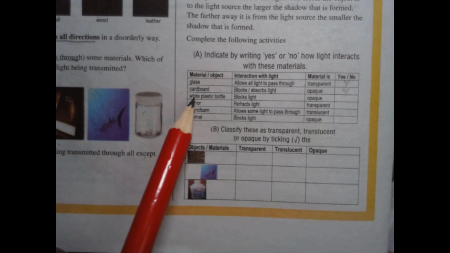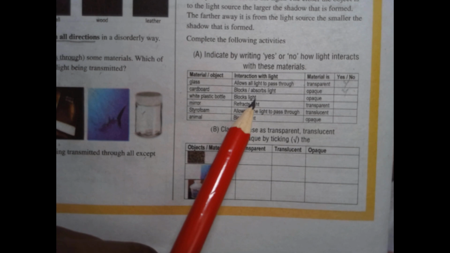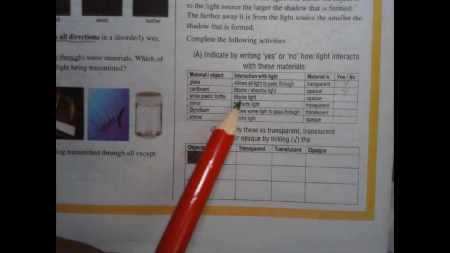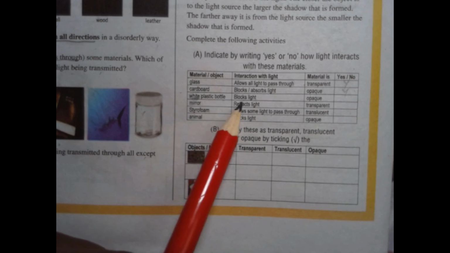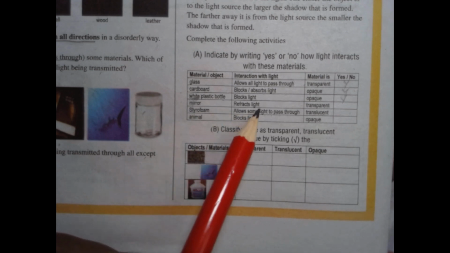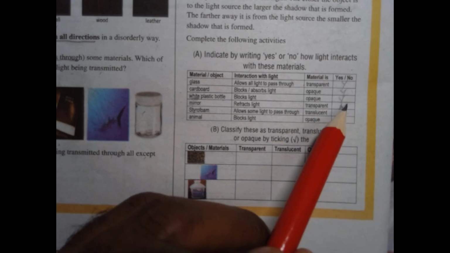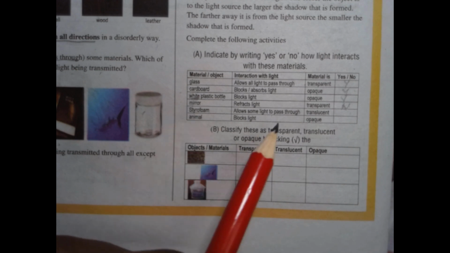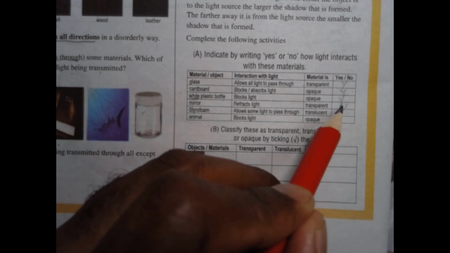All right. White plastic bottle blocks light. White. Wonder if they meant clear. But if it blocks light, it's opaque. That's a yes. Mirror refracts light. Transparent. I would say no to this, because if it's transparent, I can see through it, and I don't see through a mirror. It bounces the light or refracts the light so I can see myself. So I'm going to say no for this one.